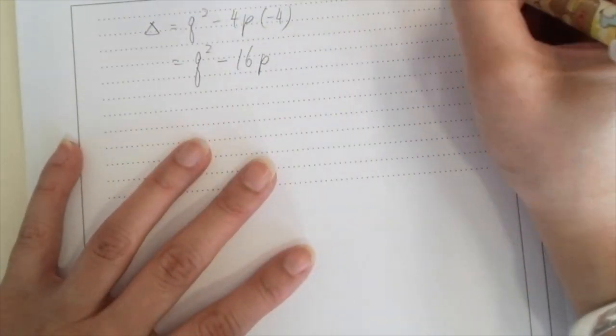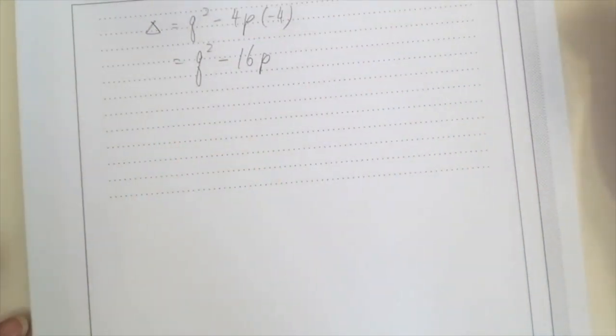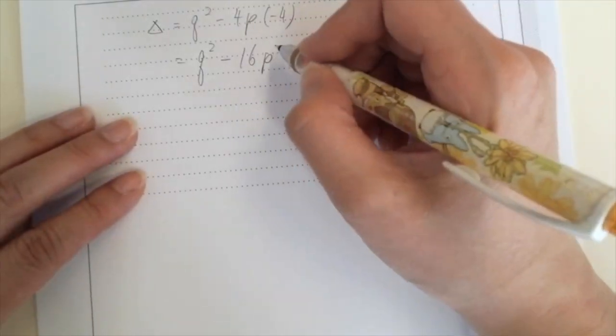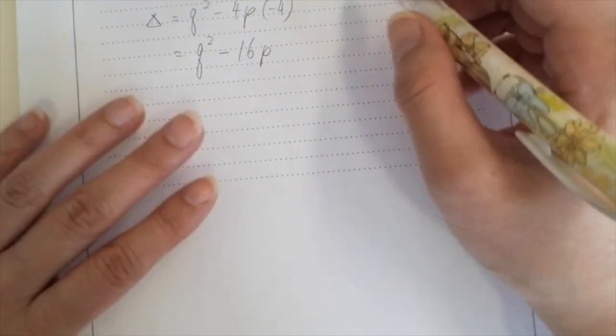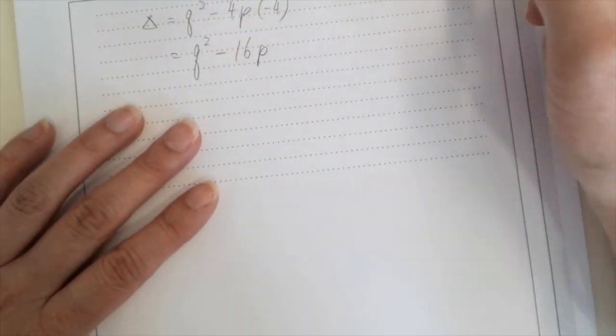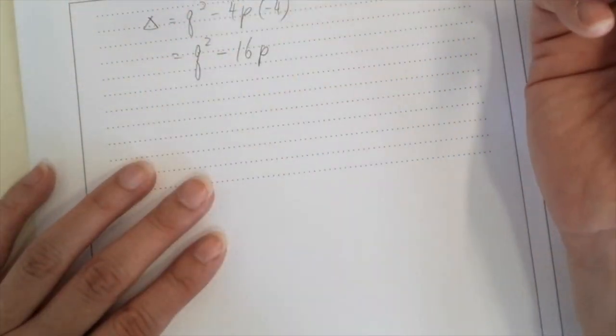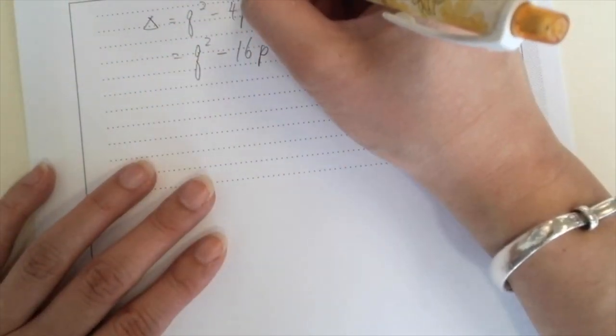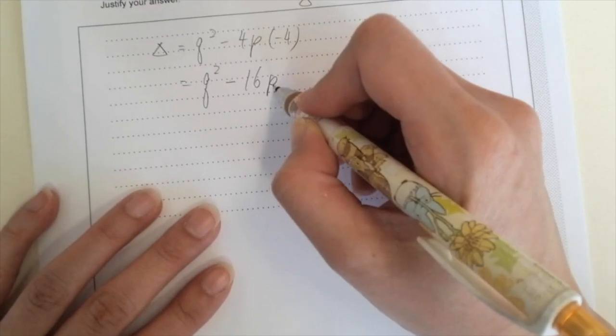So we have f(x) equals 0. That's how we go through those. And then p definitely is not equal to 0, so p is a value.